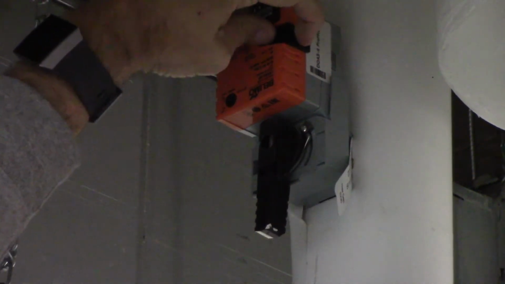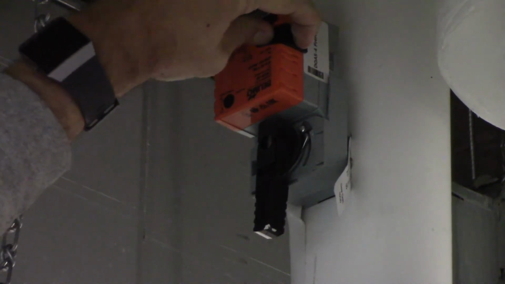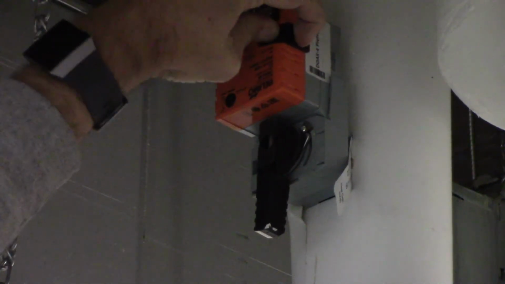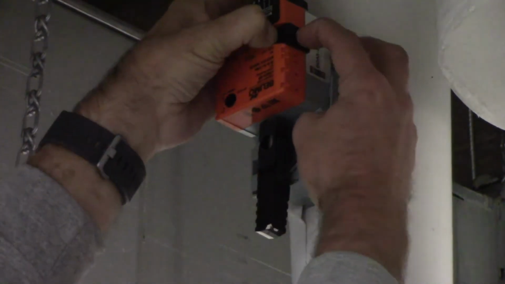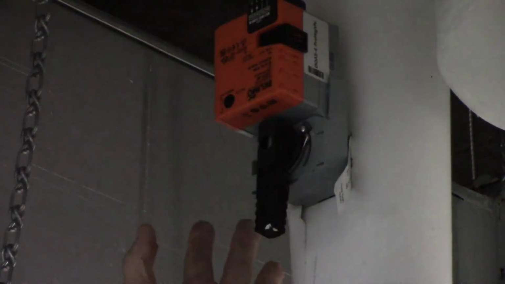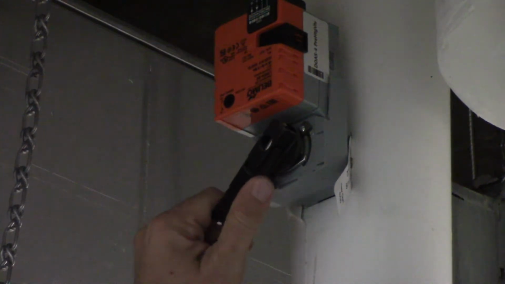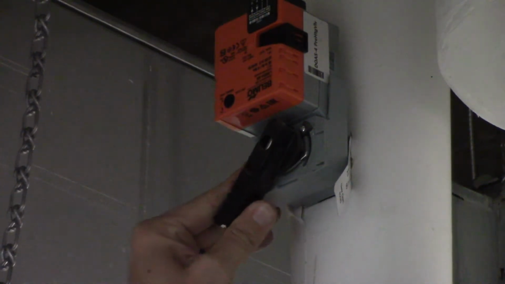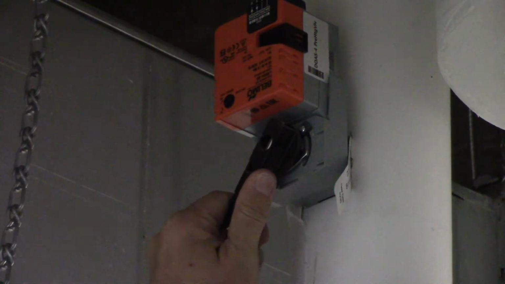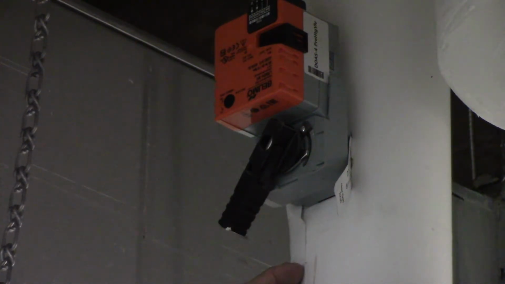You push that in, and then there's a little tab on the side here. You kind of have to push in, and then it'll hold in that clutch. It'll give you the ability to rotate this valve and put it where you want. And it'll stay there until the clutch is released.